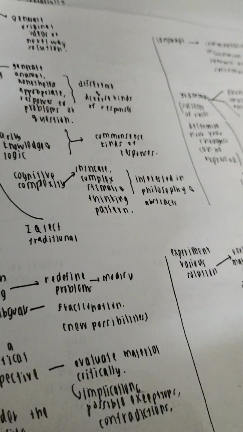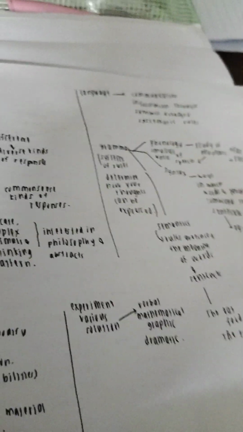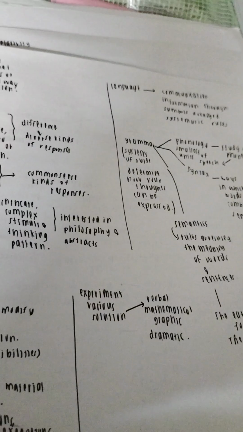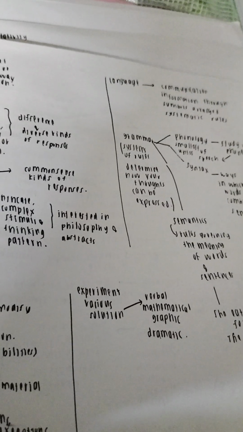And then we move to language. Why is language important? Because you need to understand the concept. That's all. Thank you.